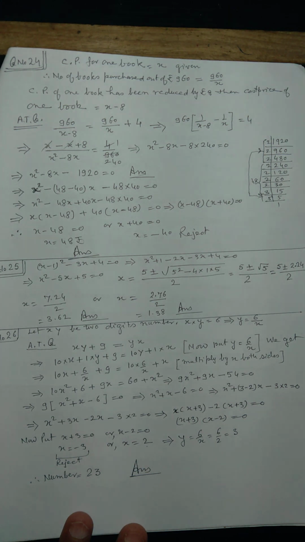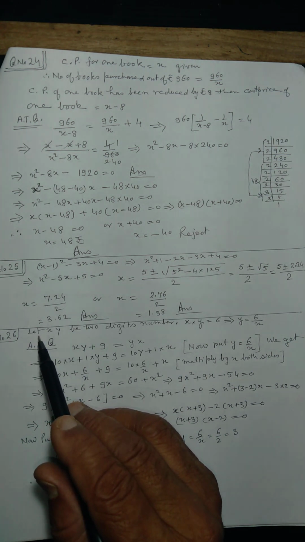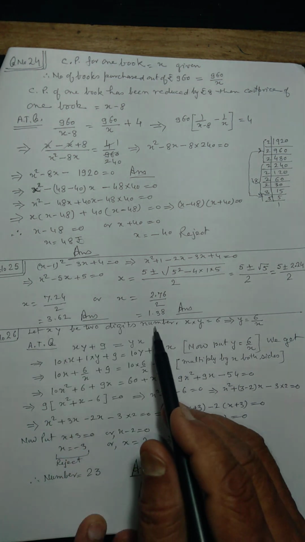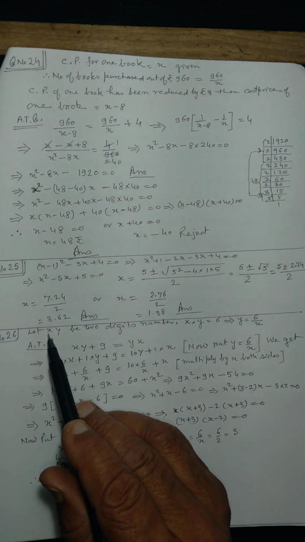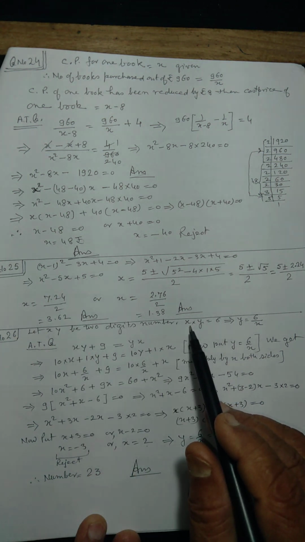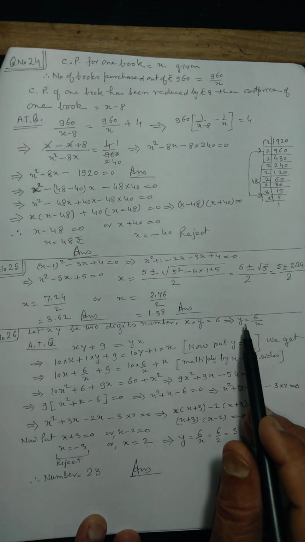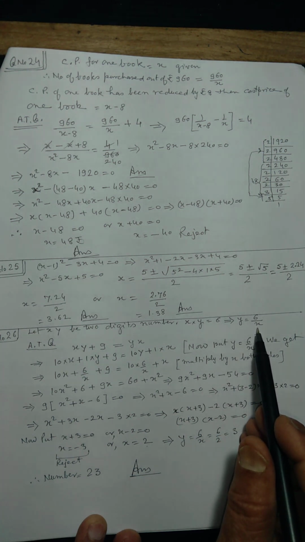A two-digit positive number is such that the product of its digits is 6. If 9 is added to the number, the digits interchange their places. Find the number. Here I suppose that xy is the two-digit number where x is on the tens place and y is on the units place. And it is given that the product of the digits, that is x into y, is equal to 6. Therefore, y will be equal to 6 by x.